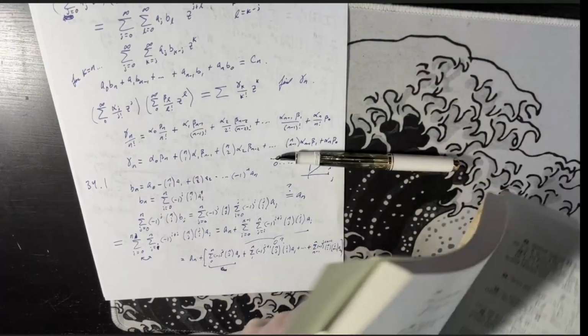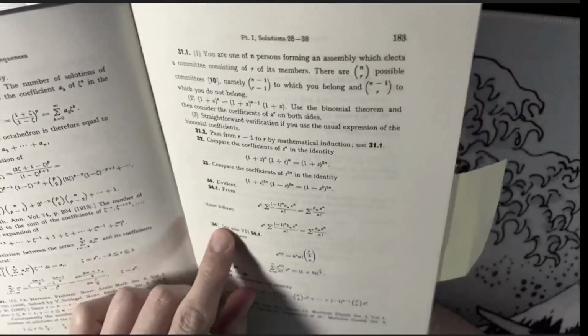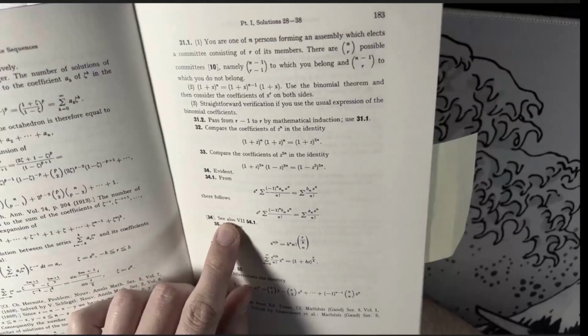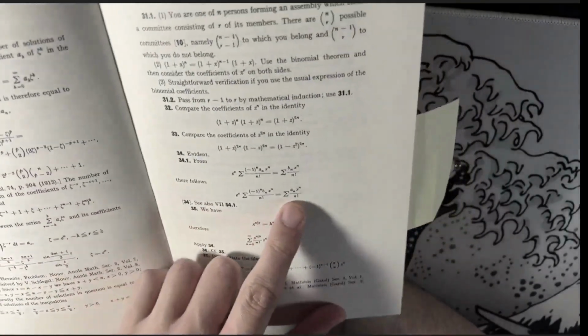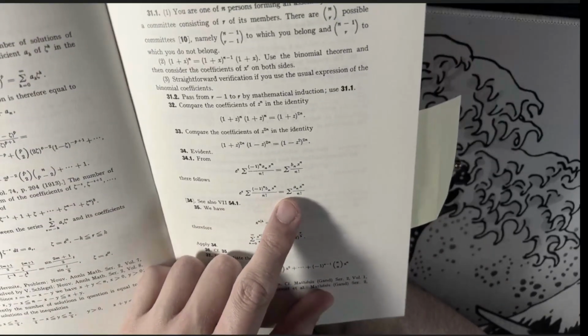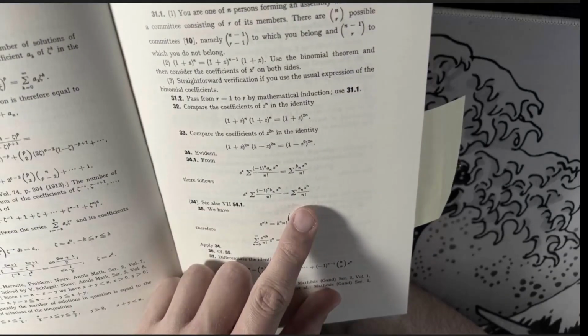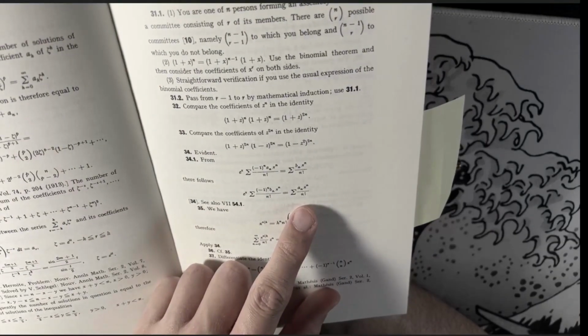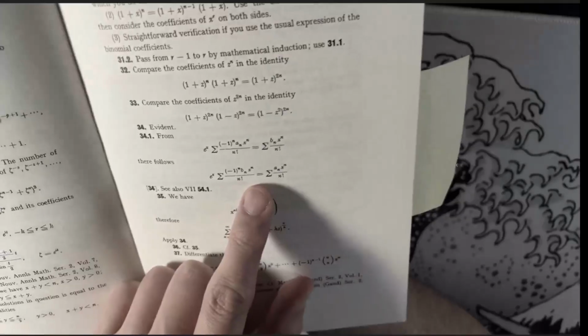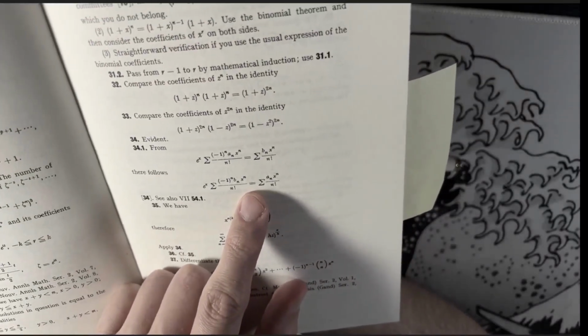I guess I will go ahead and cheat. 34.1. What the heck? I would not have thought of this trick.